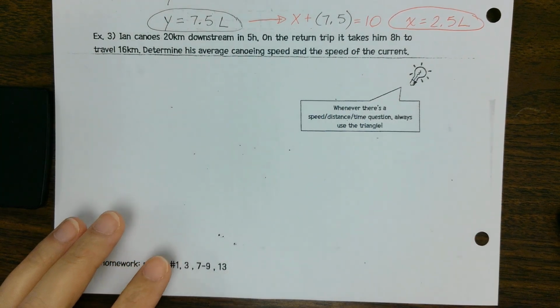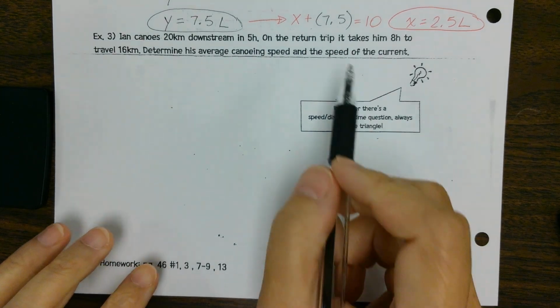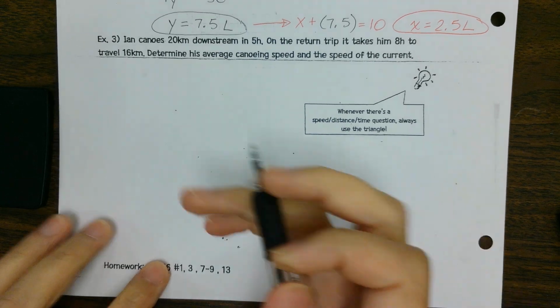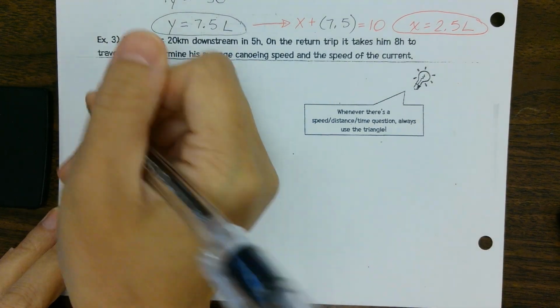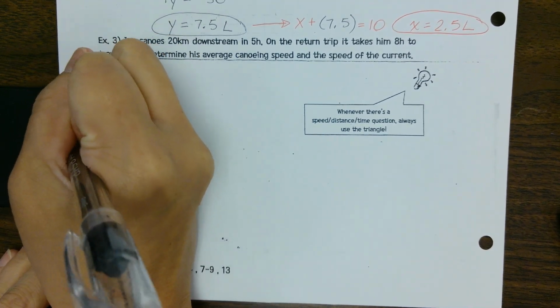Okay, so when you go upstream versus downstream, it makes a big difference in terms of your speed and time. So with these types of questions, you want to set up a table.